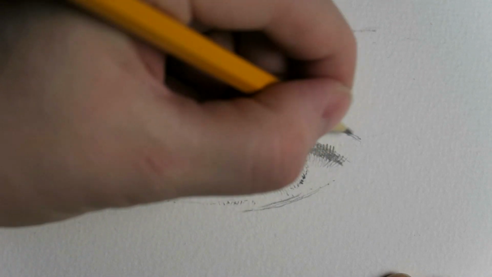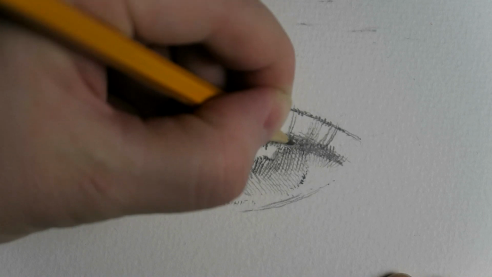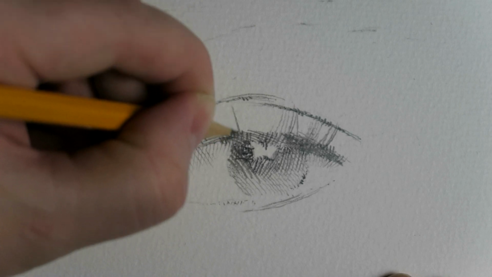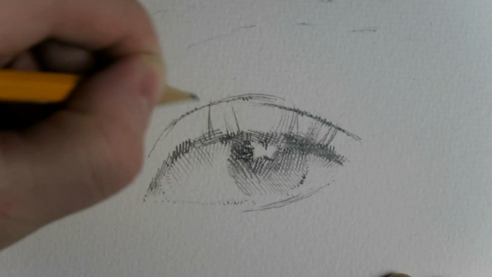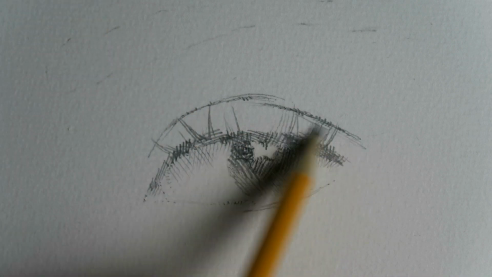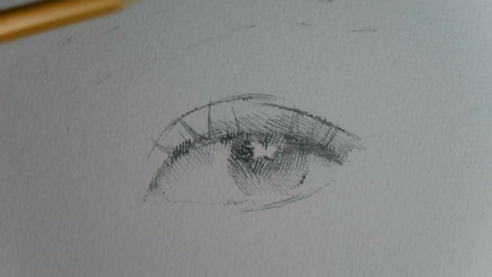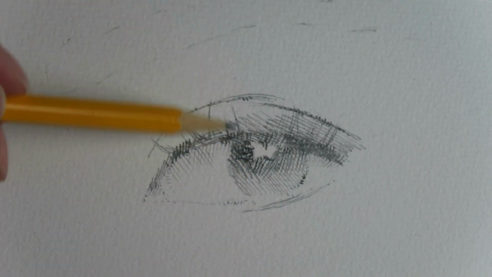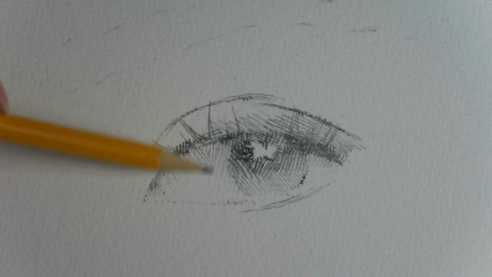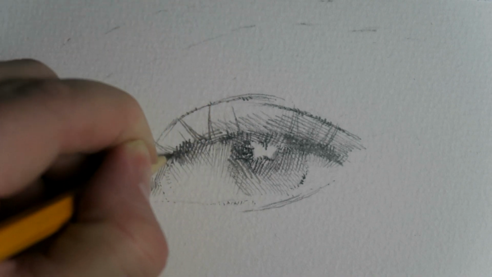So when you make these videos, you start to get more self-conscious of what you are doing while you are drawing. Here the eyelashes a bit. And I have to be careful to leave this out, to not make this too dark. It has to be left white, this area.